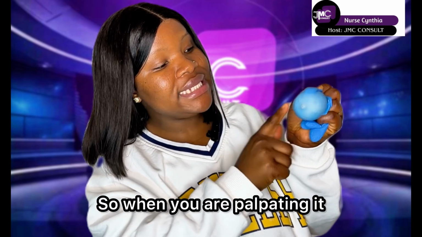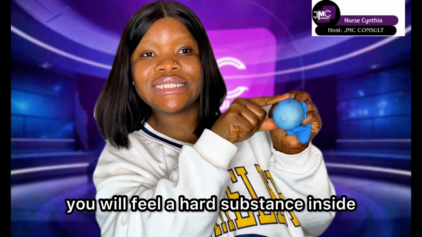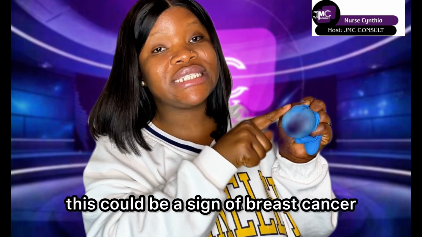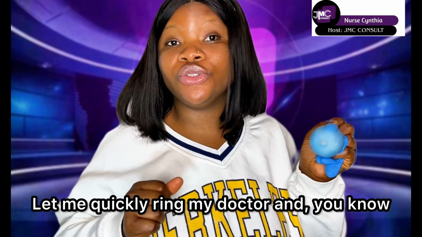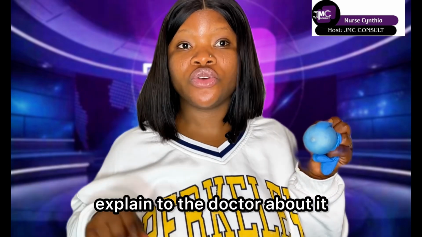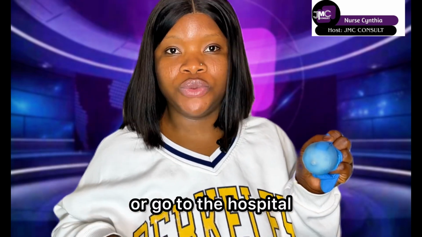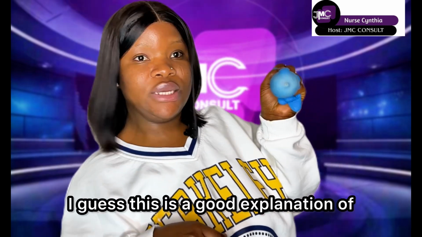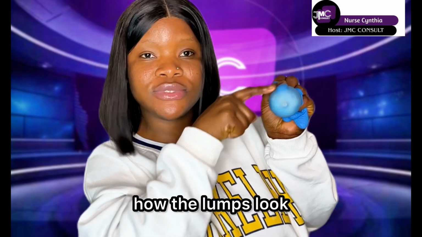When you are palpating it, you will feel a hard substance inside. That is how you know that, okay, this could be a sign of breast cancer. Or let me quickly ring my doctor and explain to the doctor about it, or go to the hospital and quickly get yourself checked. Okay, I guess this is a good explanation of how the lumps look.